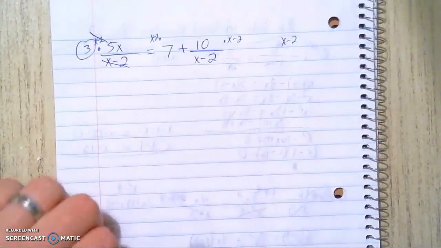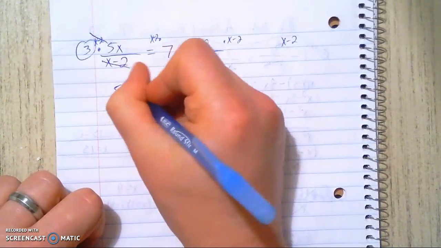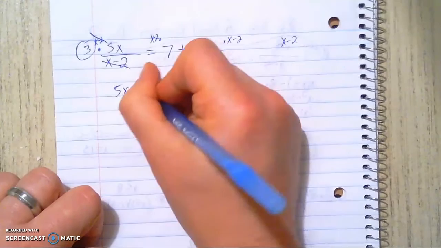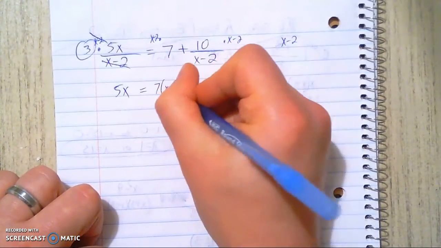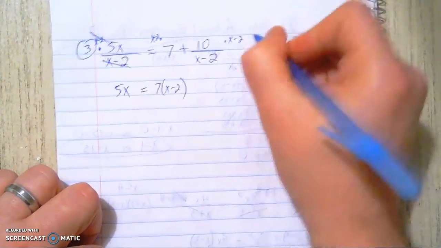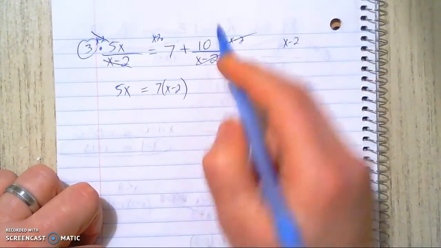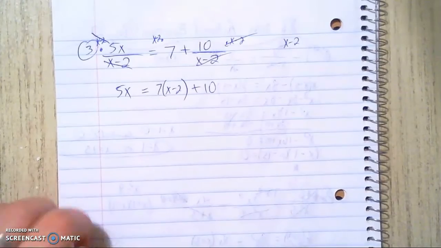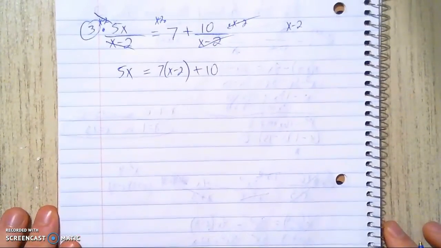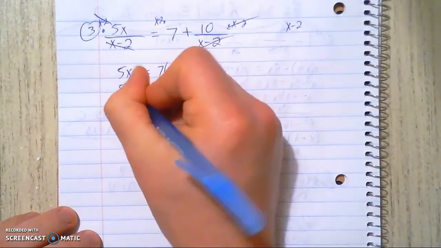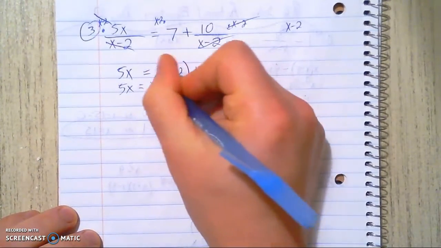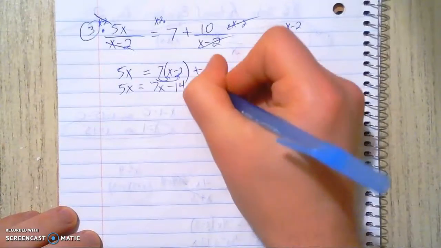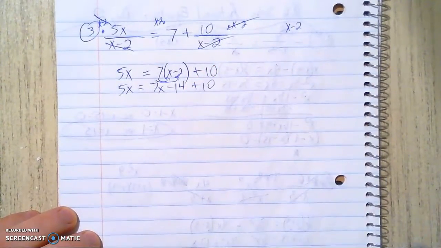So in the first term, it all cancels. There's just a 5x right there. There's the equal sign. Now that's 7 times x minus 2. I'll use parentheses for that. And over here, the x minus 2 cancels. It's just a plus 10. So this looks a little simpler than some of the last couple ones we've done. 5x waits for later. Distributive property here makes 7x minus 14. And then don't forget there's a plus 10 there.